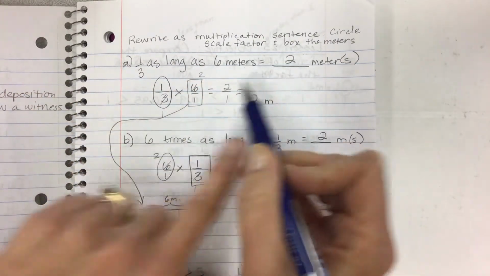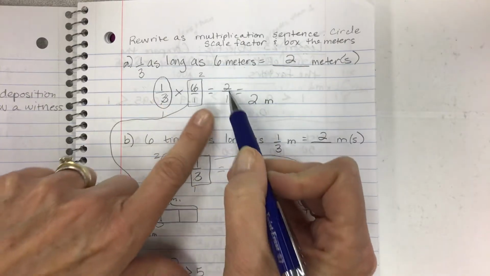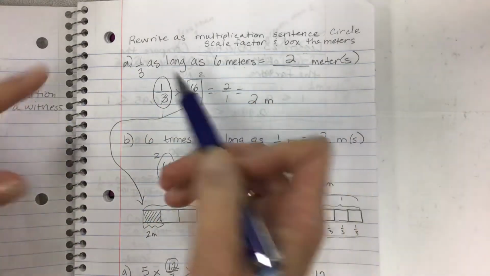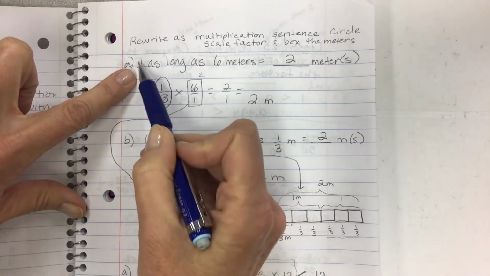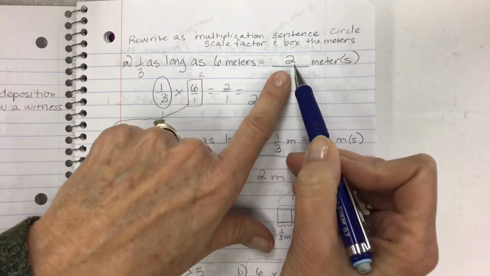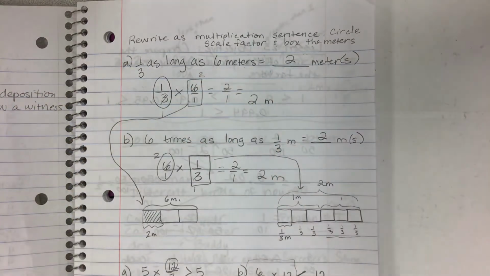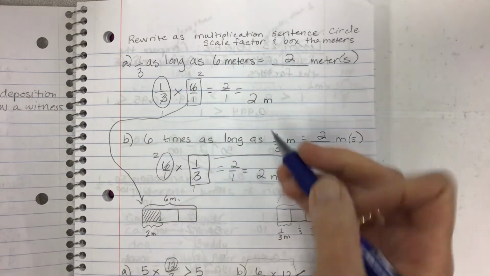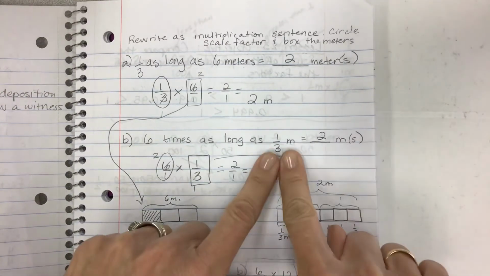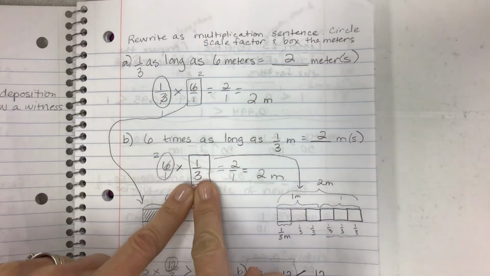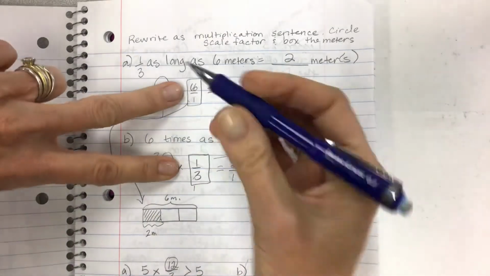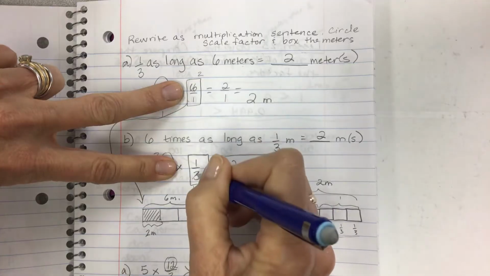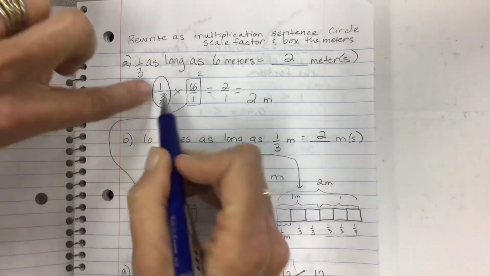So that would give you 2 because 1/3 of 6 is 2. So my expected answer, if I'm taking a fraction of this whole, I should have a small number. Okay, flip that around. 6 times as long as 1/3, this is what I have. That's why it's going here. Remember, what you have goes second in your setting up of the fraction.